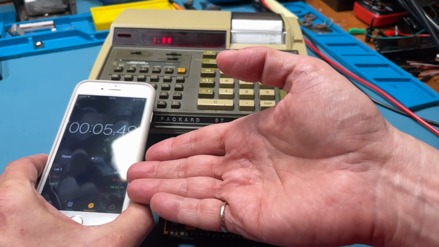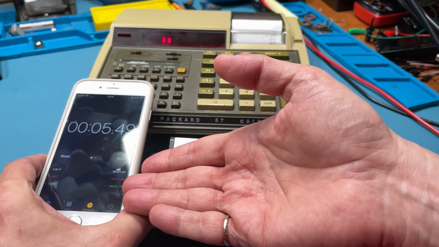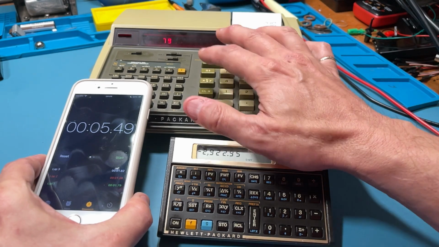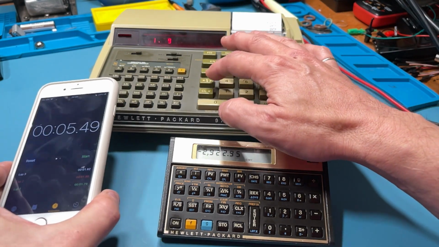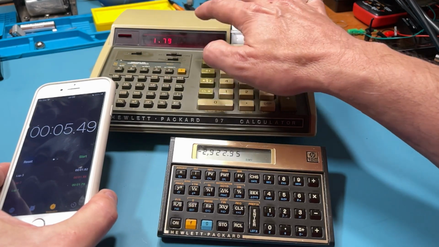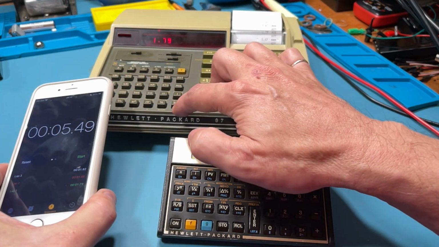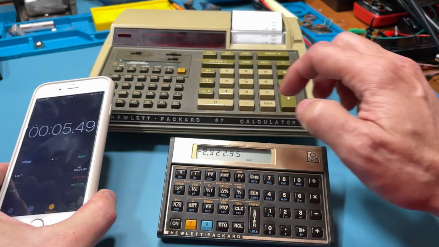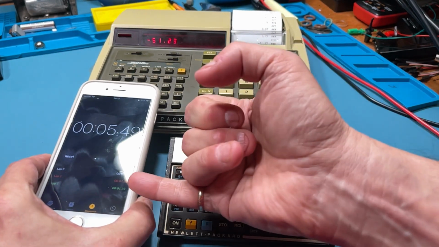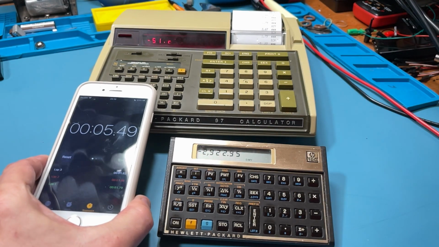I don't think we actually need to do a calculation when I think about it here, but what the heck, let's just take a look and see. We're going to do a percentage change from the 12C time to the 97 time. And where's my percent change? There it is. So 50%. Basically, the 97 is about half the speed of the 12C, at least doing that calculation.